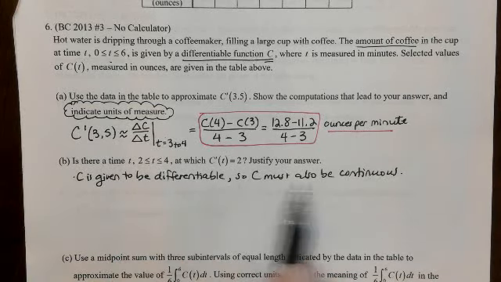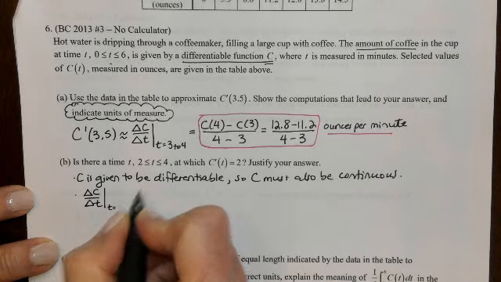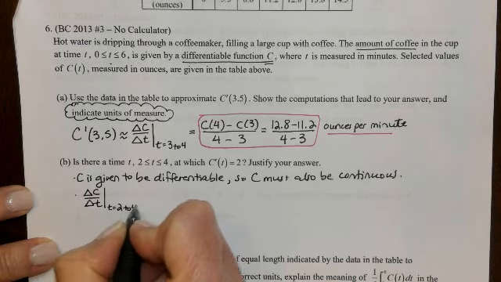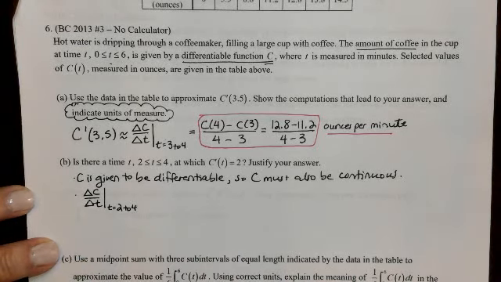All right, my next step is the equation part. So I want delta C over delta T to be 2 from time 2 to 4. I want that to be 2, right? So C at 4 minus C at 2 divided by 4 minus 2 is equal to, okay, go to your table.